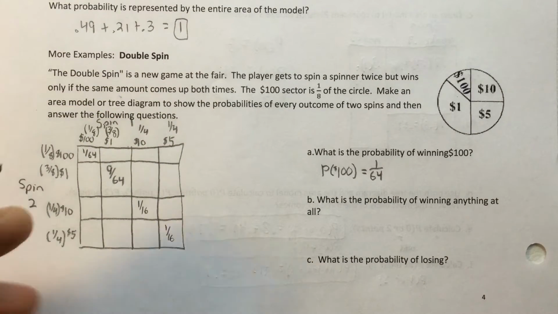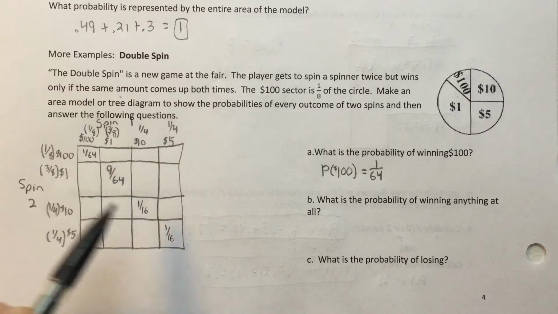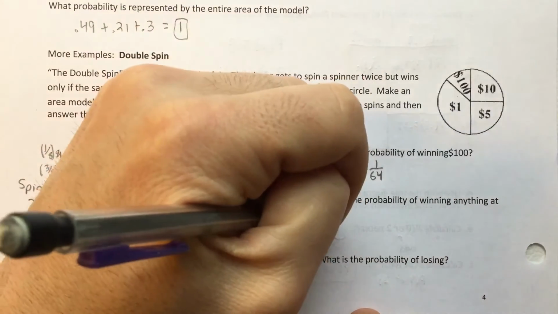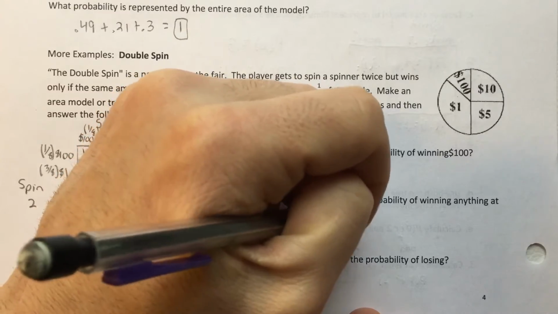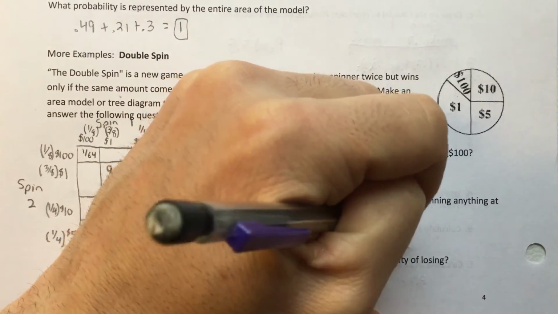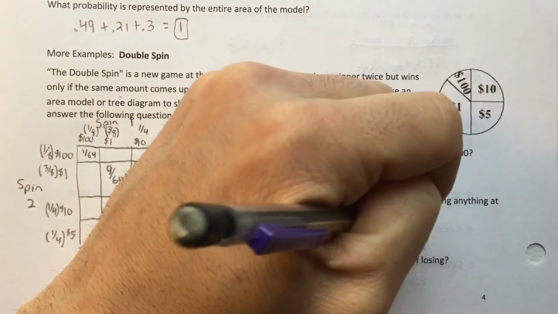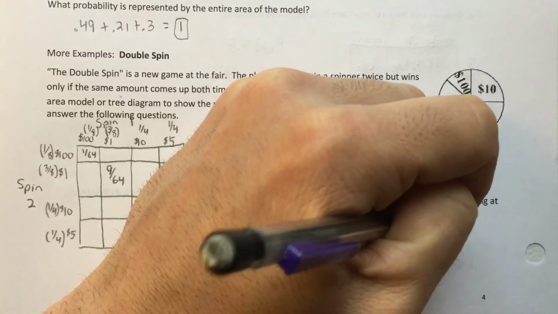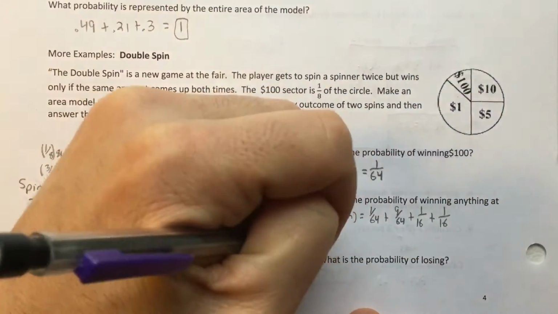So I could win in this space or this space or this space or this space. So the key word is or, so I'd be adding all those. So I'd be adding 1/64 plus 9/64 plus 1/16 plus 1/16.